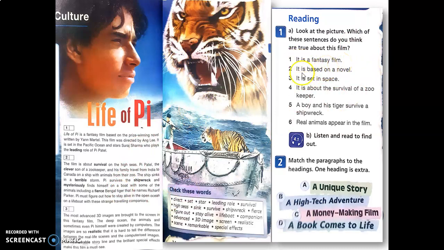Yes, it's true. Number 2, based on a novel. Yes, it was a book to read and turned into a movie. And number 3, it is set in space. No, it's false. It's in the high seas. It is about a survival of a zookeeper. False. Survival of a son of a zookeeper, and then a boy and his tiger survive a shipwreck. Yes, it's true. And real animals appear in the film. Actually, there are 4 real tigers that appeared in the film.